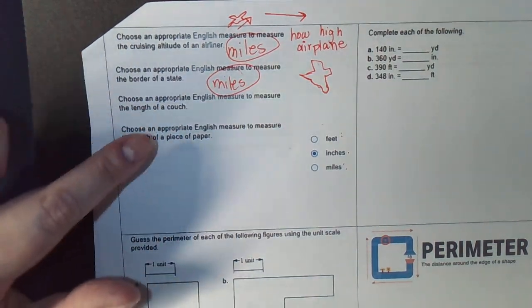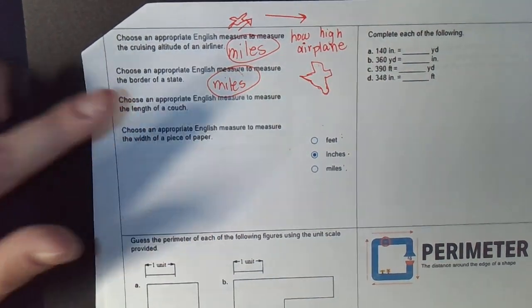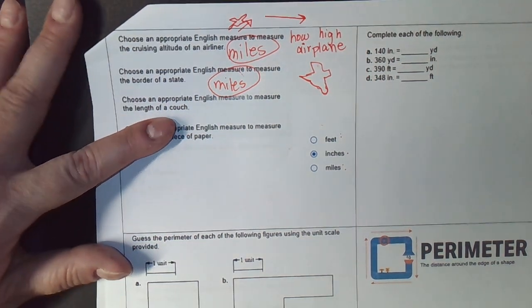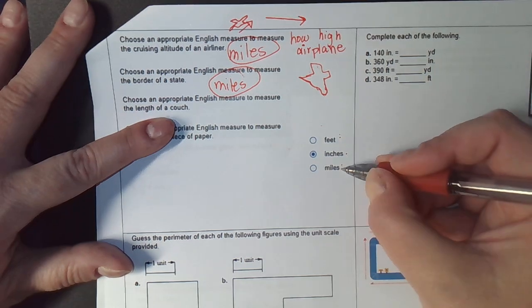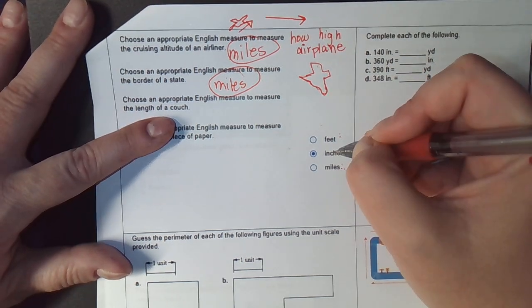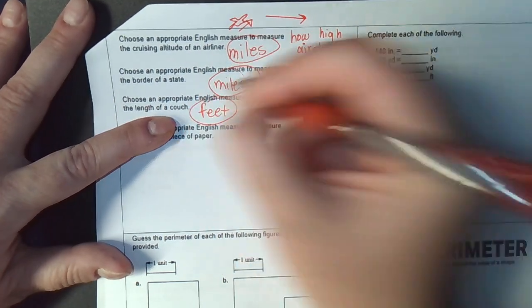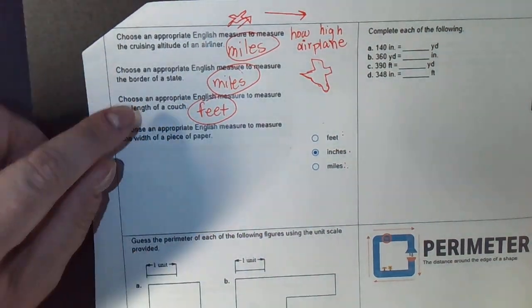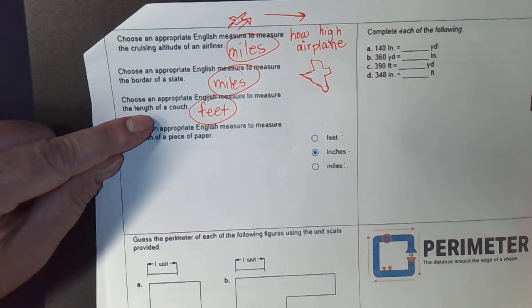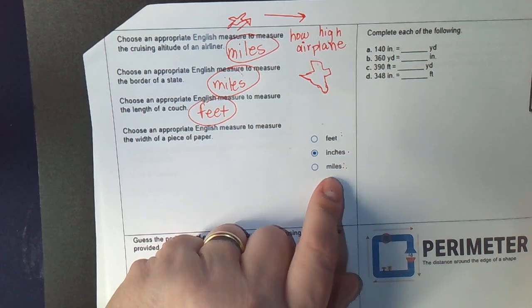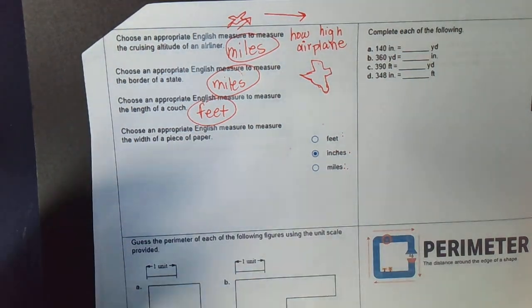Okay, next thing, length of a couch. When you go to Nebraska Furniture Mart and you're looking for a couch, they're not described in miles, and they're not described in inches. They're described in feet. Because if I described a couch in inches, the number would be way too big. If I described a couch in miles, the number would be like a decimal or something.